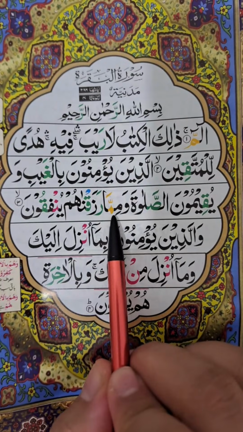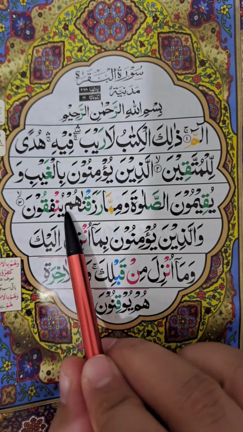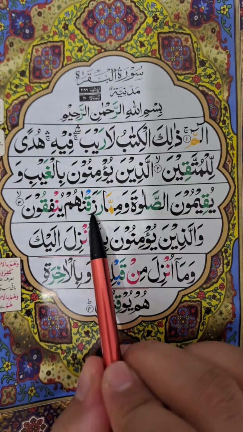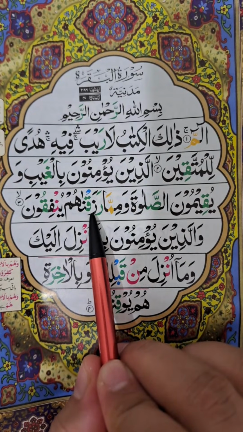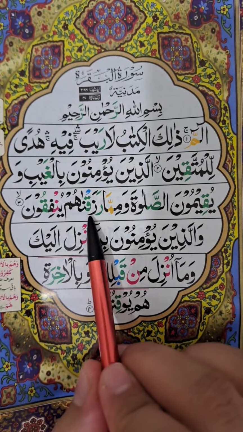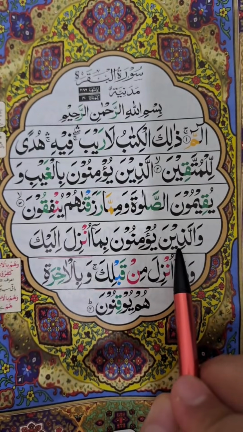Wa mimma razaqnahum. Ra is heavy, and za is now za. Look, when I'm saying razaqna, you can observe the buzzing sound is there. But when I say alladhi, there is no buzzing sound.